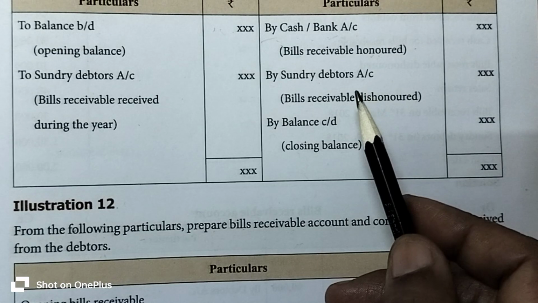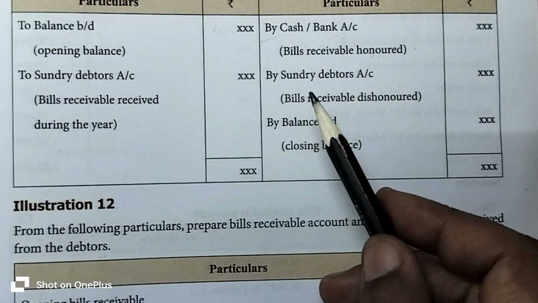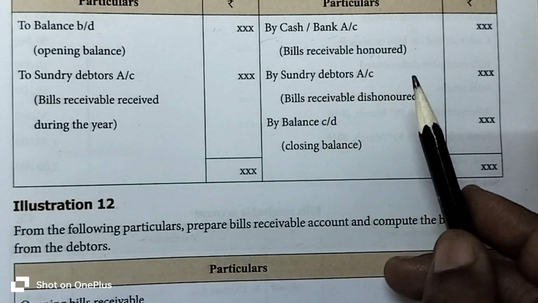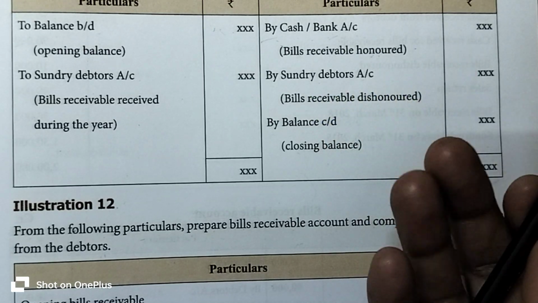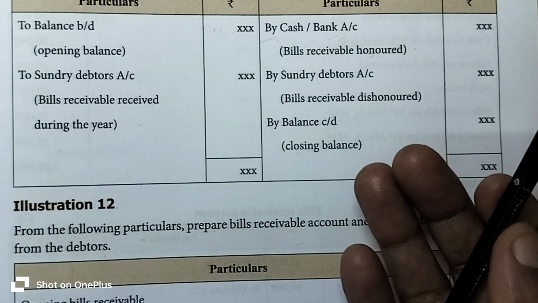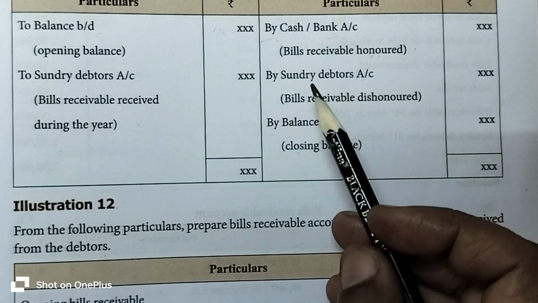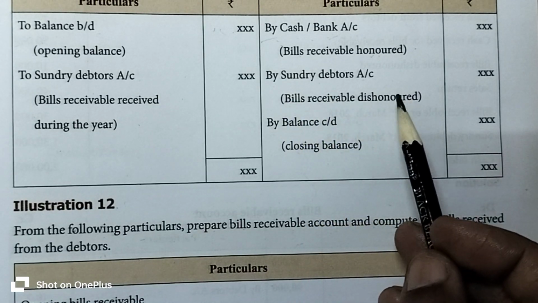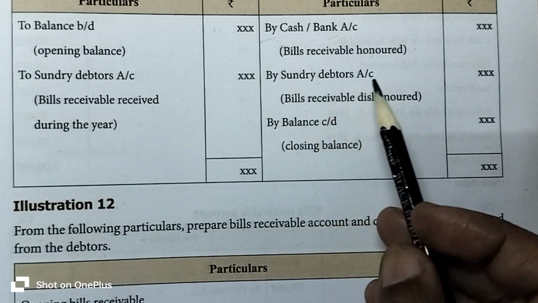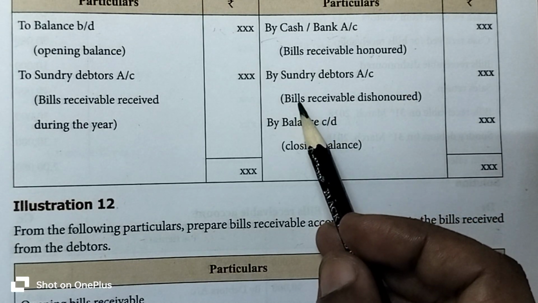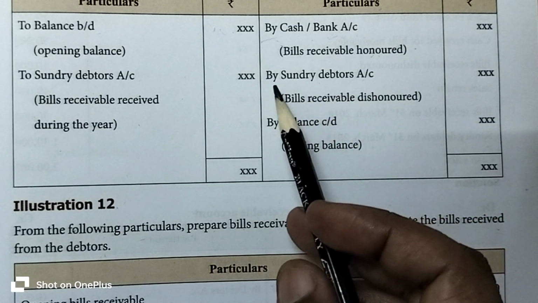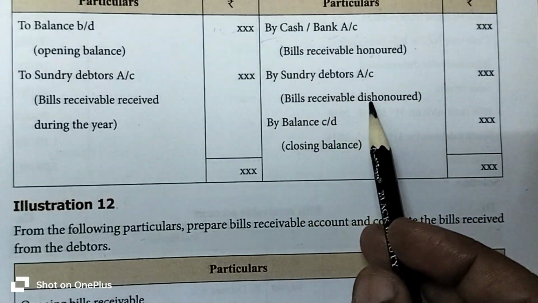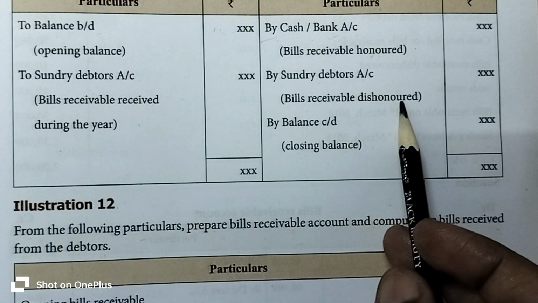The bill was not cleared, the bill was bounced, so you didn't receive cash from your debtor. So you have to write within the bracket bills receivable dishonored, because you didn't receive any cash from your debtor through the bills receivable. So you write "By sundry debtors account", and within the bracket, bills receivable dishonored.